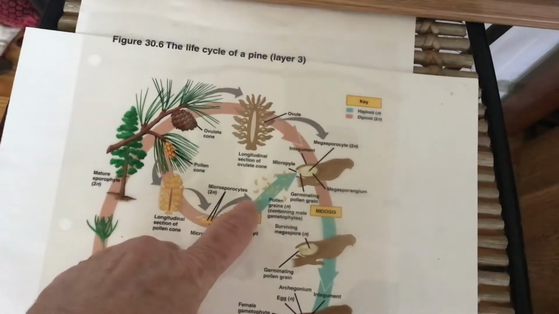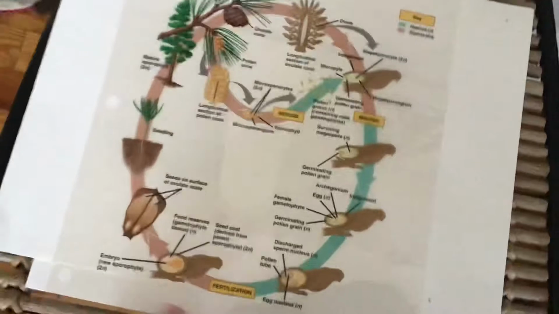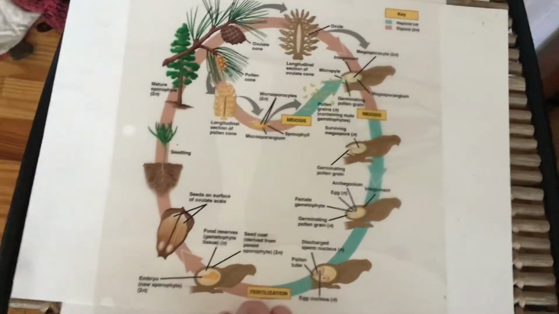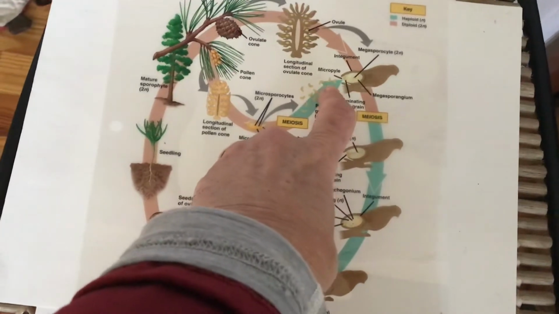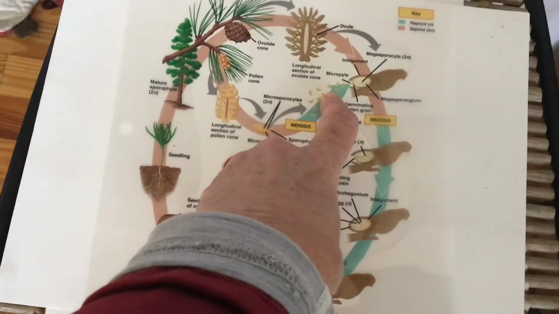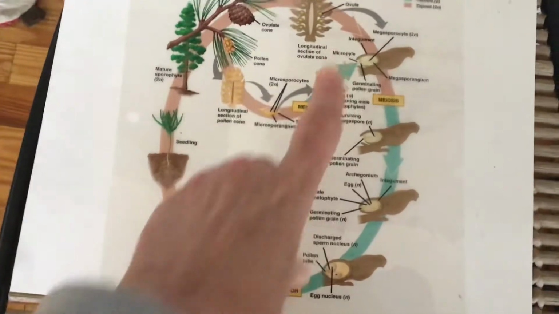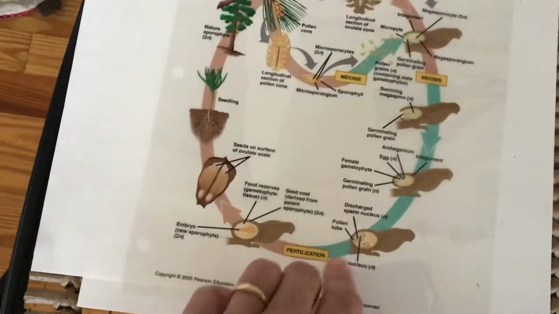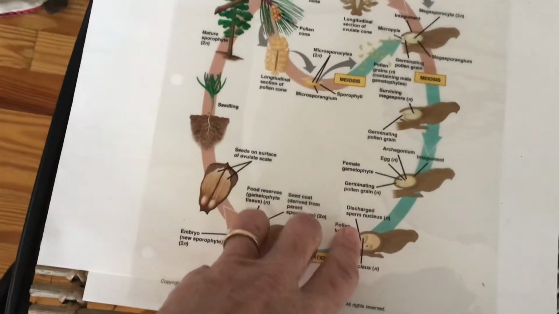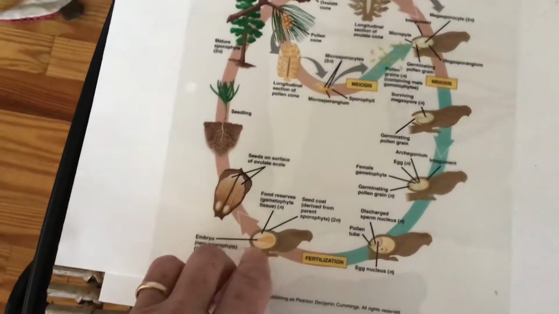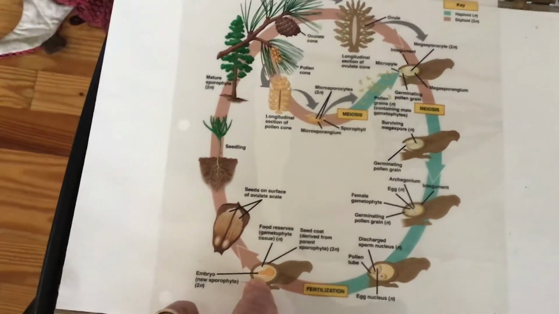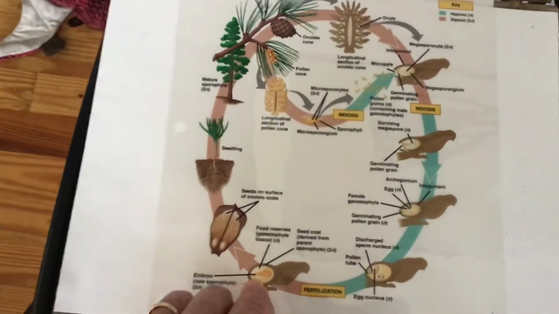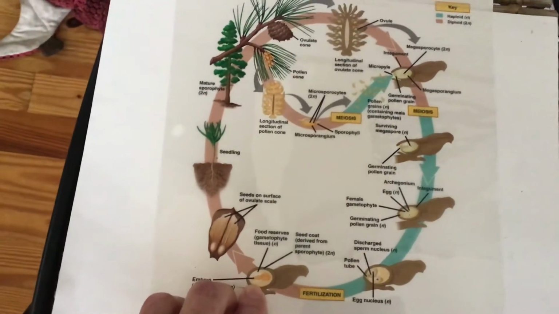All right, so then what's going to happen is that these guys are going to meet. That is, one of the sperm cells, of which there are 2, is going to meet with one of the egg cells, all right? And when it does that, it's going to fertilize and make a new embryo. This is a zygote first, and then it'll make like a little baby tree.